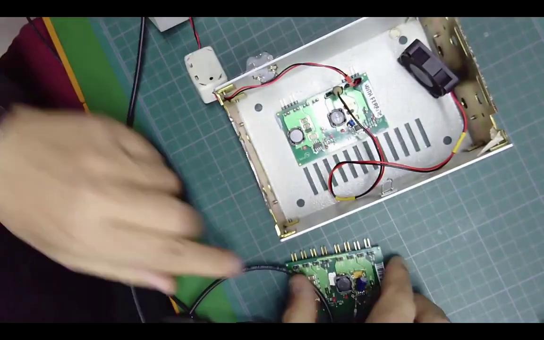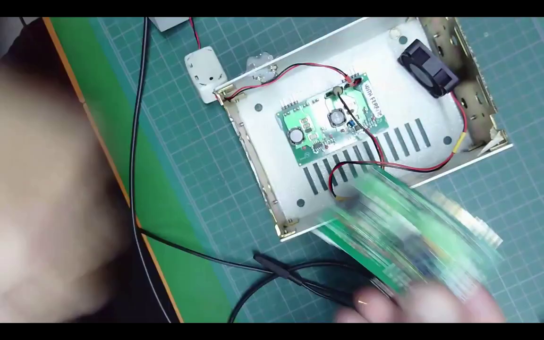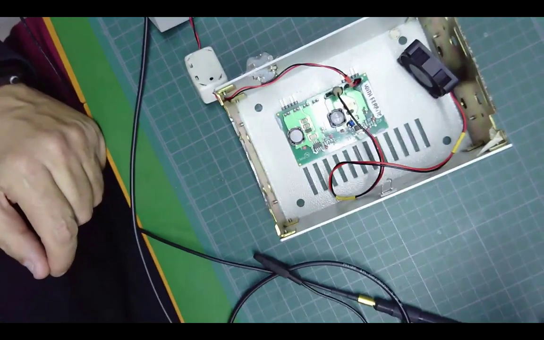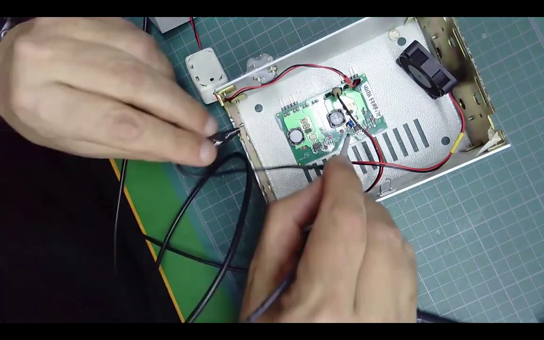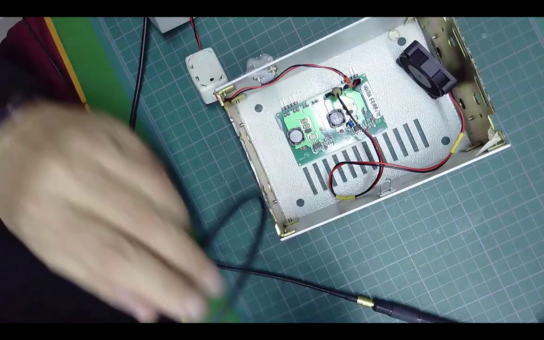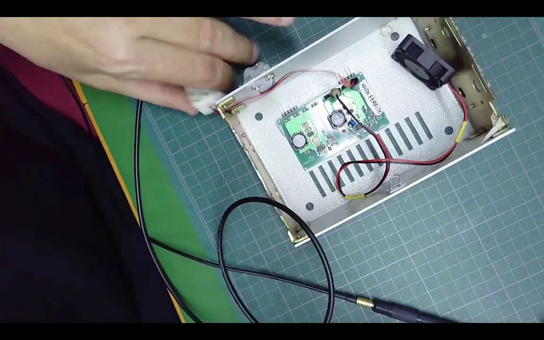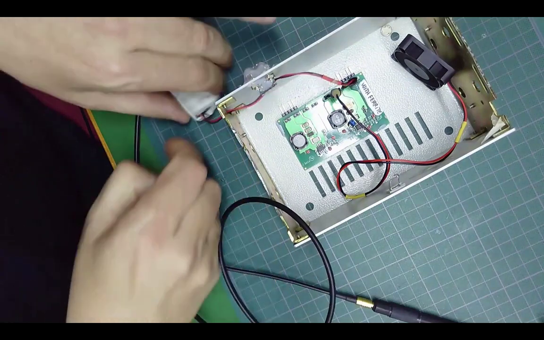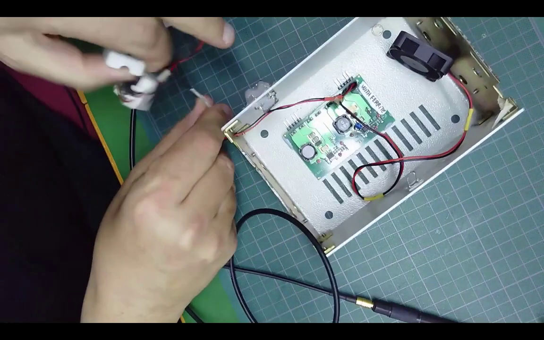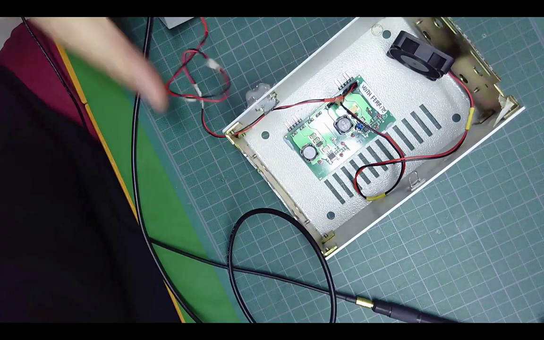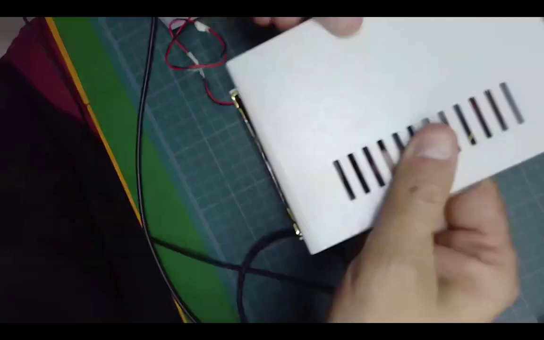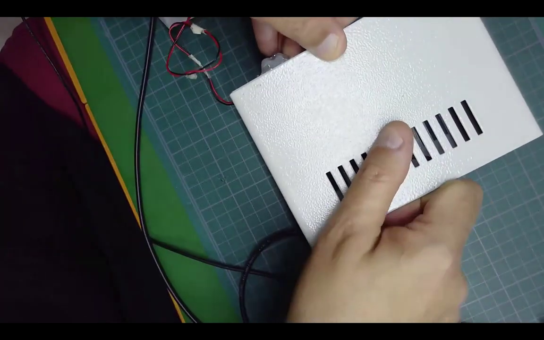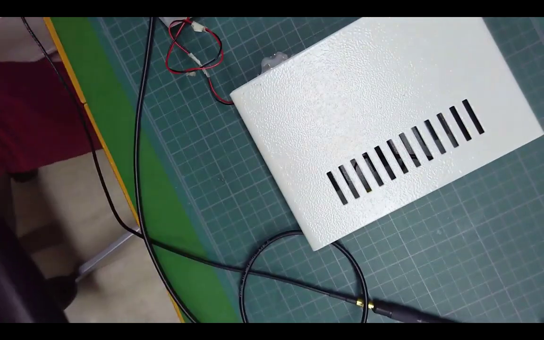Let me remove the board where I was measuring the ringing. Now, let me remove the ferrite, so we create a very anomalous situation. And let me close the product. And now we will repeat the measurement.